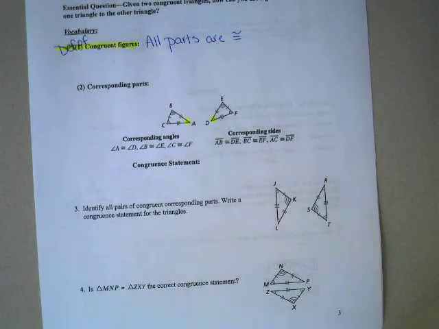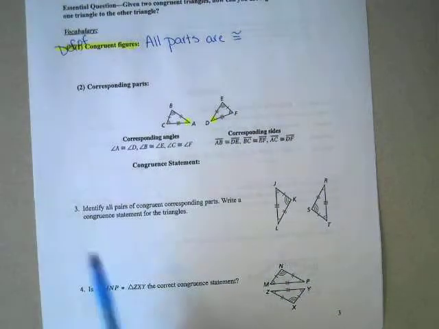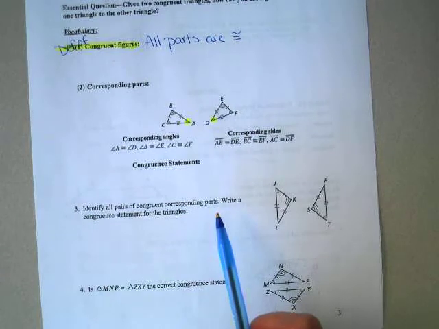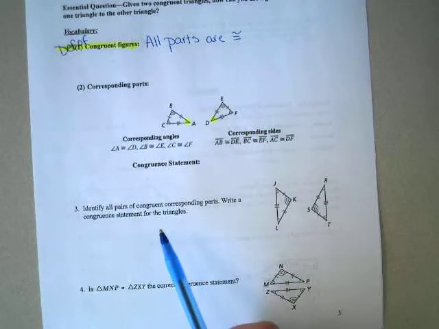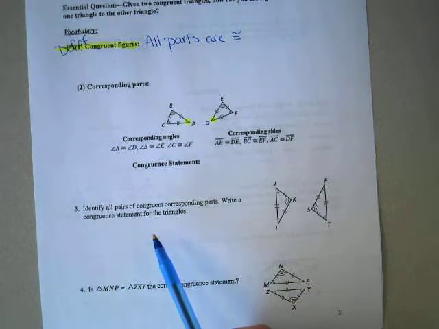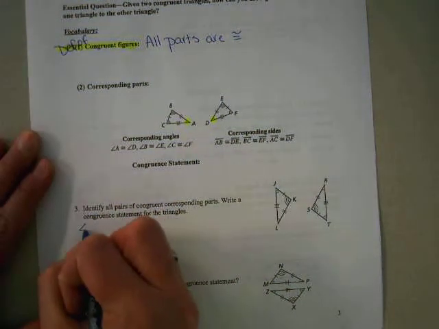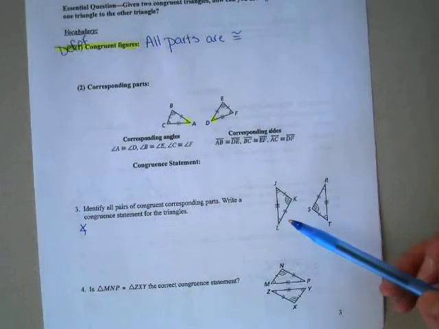Again, the finished filled-in notes are all online, where it has every single thing written down. It says identify all of the congruent corresponding parts. So you have to list the sides and the angles. So like Ivy, what do you want me to do first? Angles or sides? Angles.